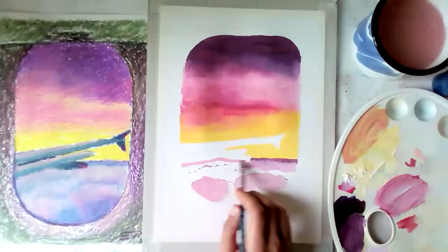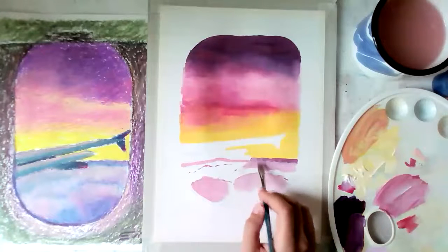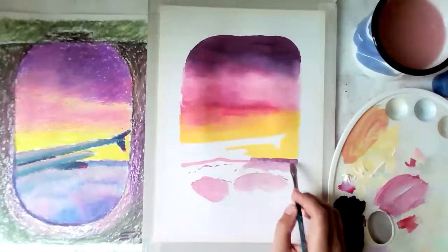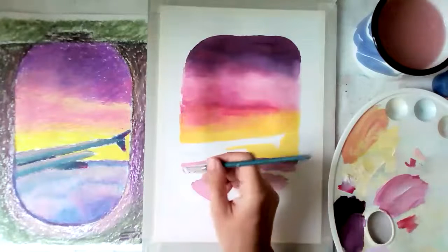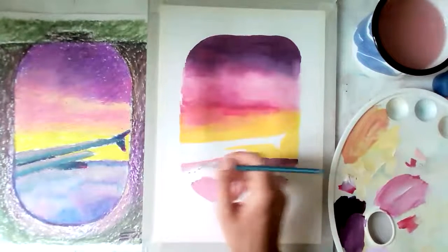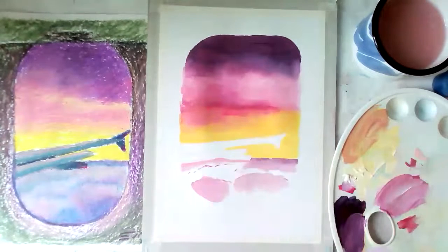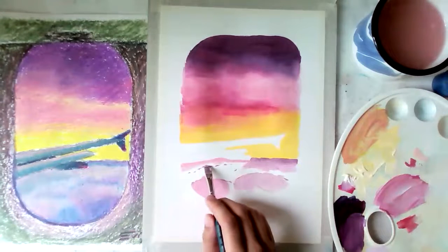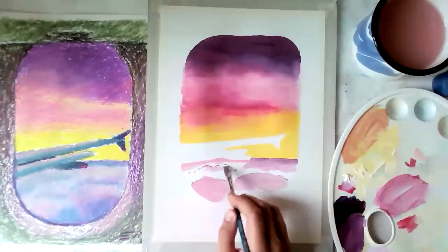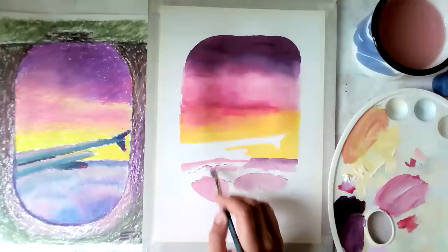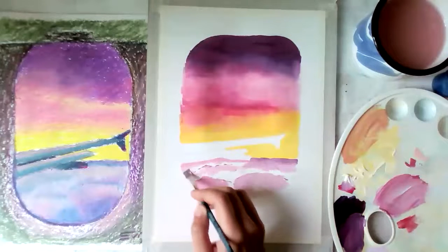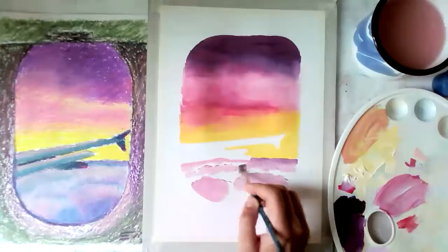Because sometimes we can also put a very watery layer and then even the paper shines through, so it's really lighter. So I'm starting here, slowly playing with my light pink, guessing those shapes.